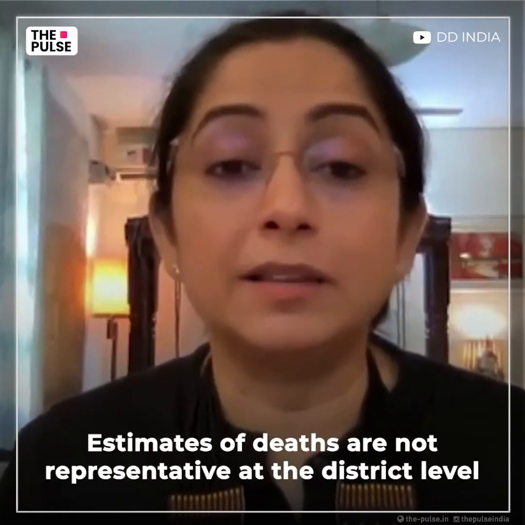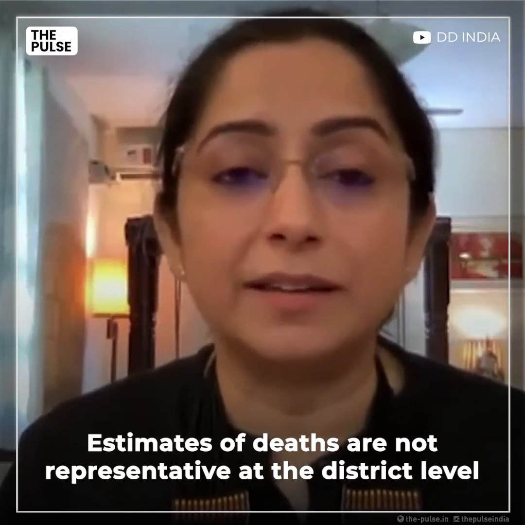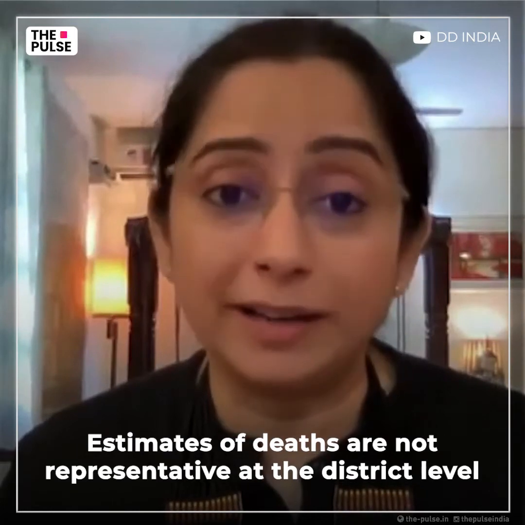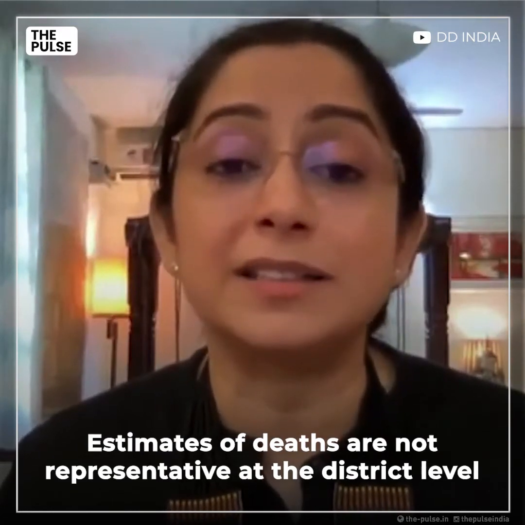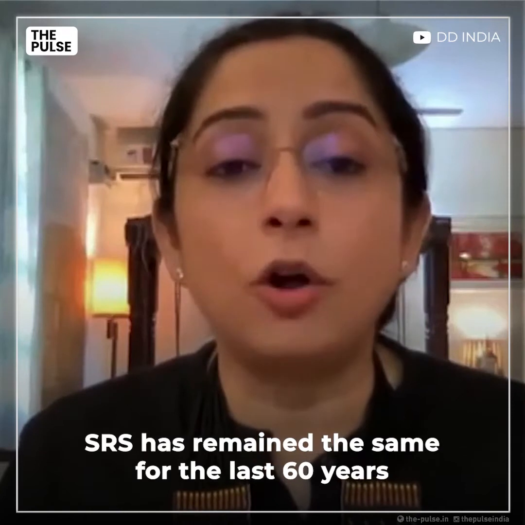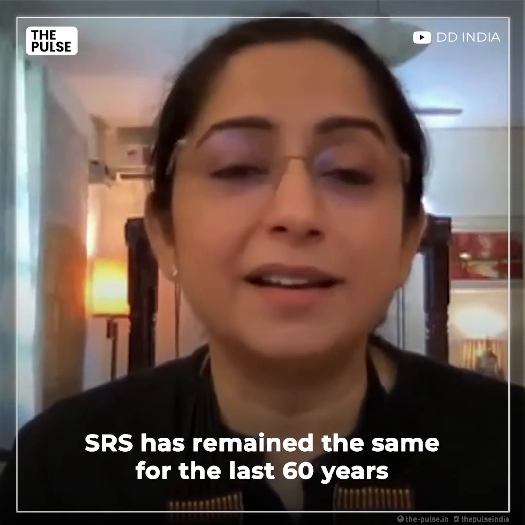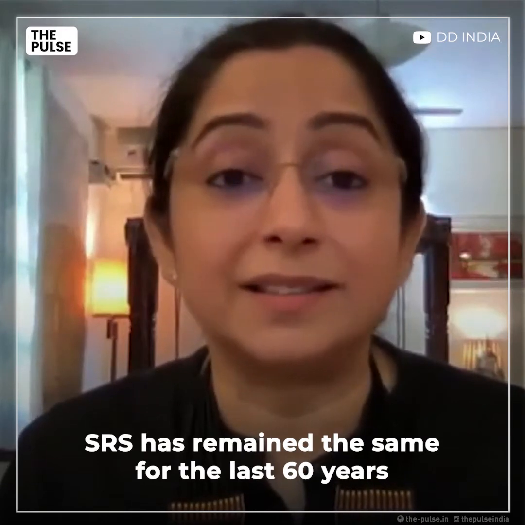We have two basic official sources of doing that. One is, of course, the estimate of deaths in India, which is representative at the national level and at the state level, but not at the district level because it is based on large samples. This is called the sample registration system, the SRS. Unfortunately, the SRS has remained the same over the last 60 years, and we need to improve it. I think first and foremost, that is number one.